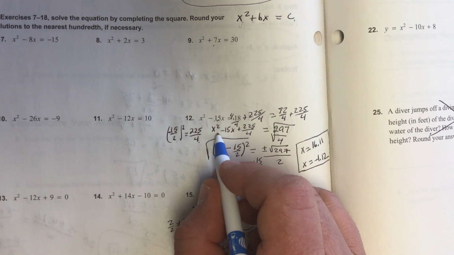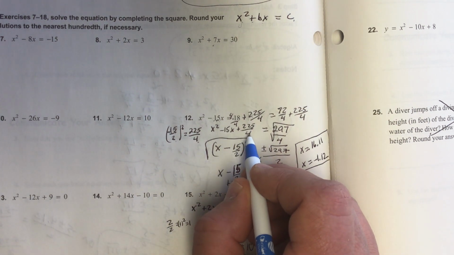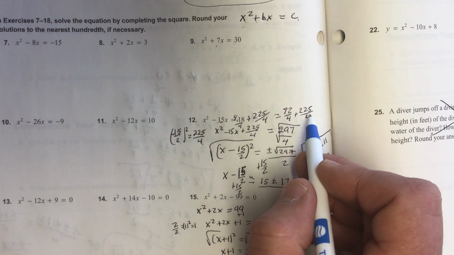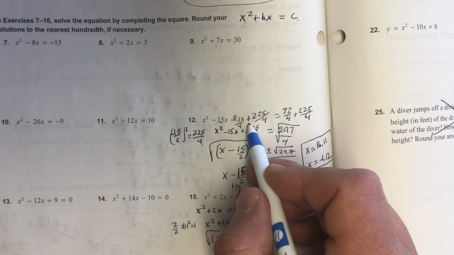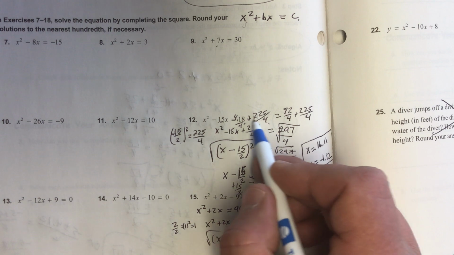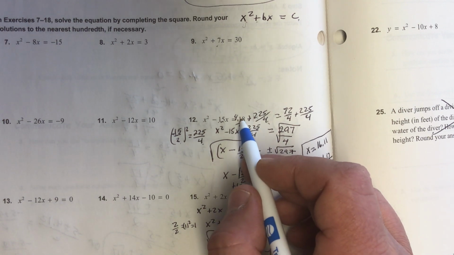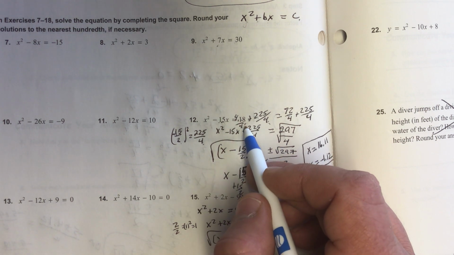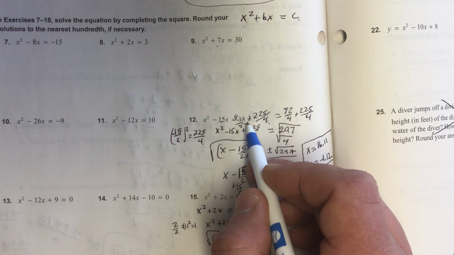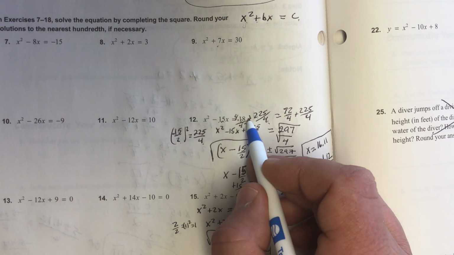So I write x squared minus 15x plus 225 fourths. Now, I got to add 225 fourths to the 18. In order to do that, I got to have a common denominator. So I got to times 18 by 4 and times 1 by 4, because it's 18 over 1, right?